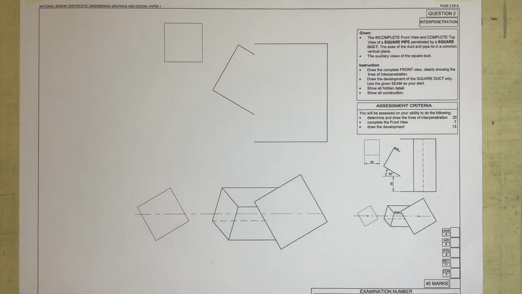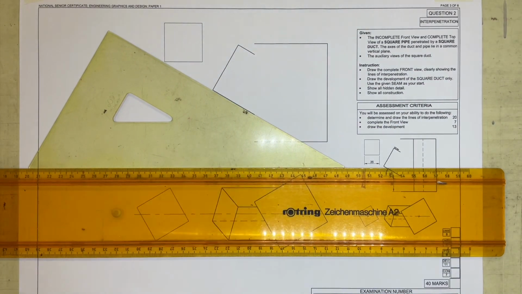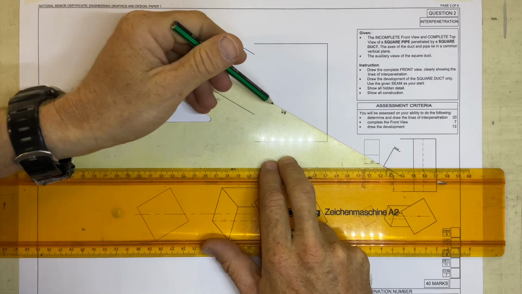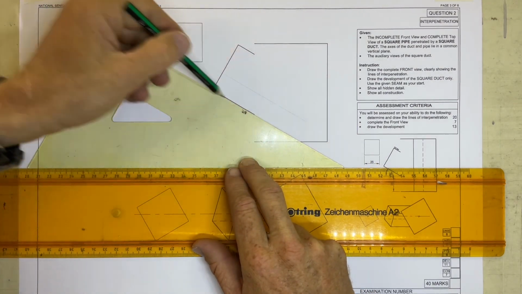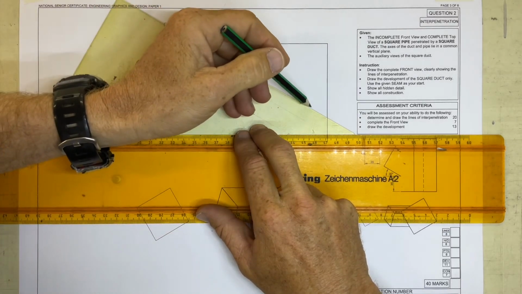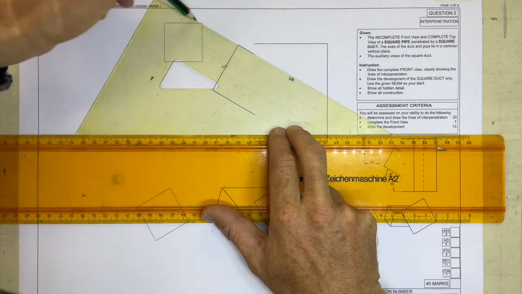All right, let's have a look at this interpenetration development drawing. What we're going to do to start with is to draw some lines coming from all of these corners, just to identify which corner goes with which part of this thing. Extend that out, extend this out as well. Go over there, extend that out, and extend that line out as well.